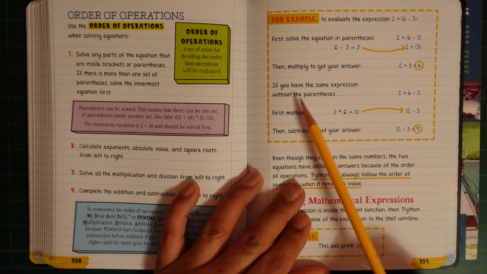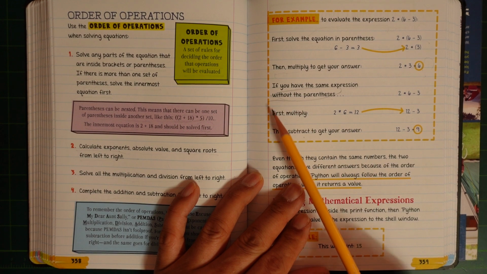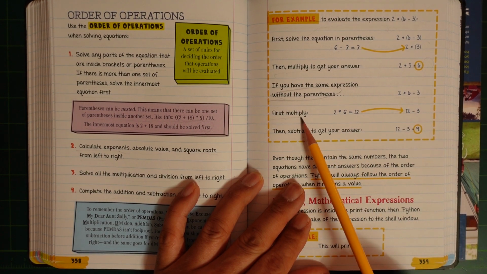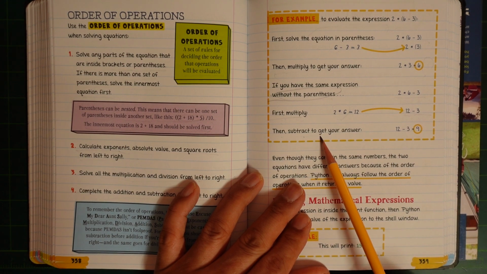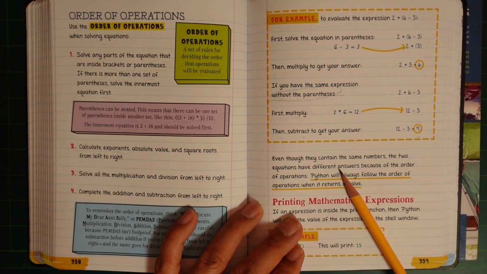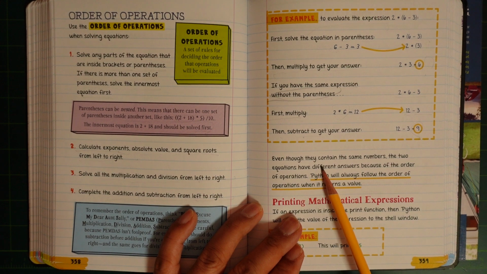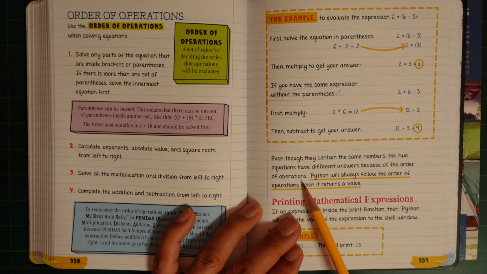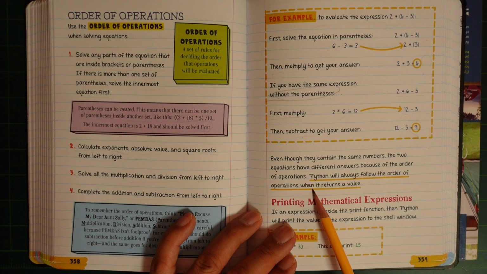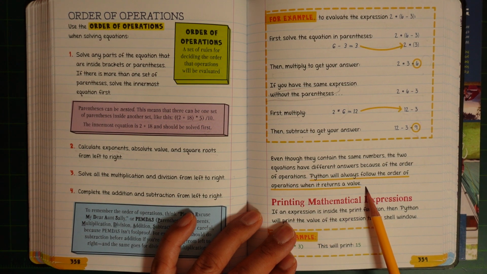If you have the same expression without the parentheses, first multiply. Then subtract to get your answer, 9. Even though they contain the same numbers, the two equations have different answers because of the order of operations. Python will always follow the order of operations when it returns a value.